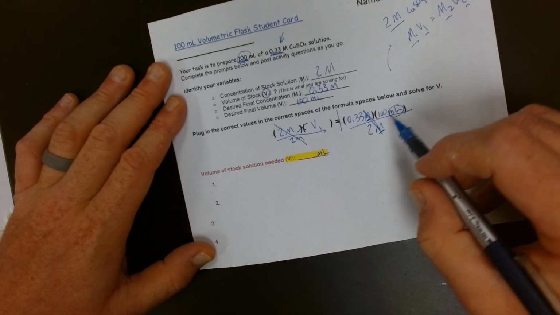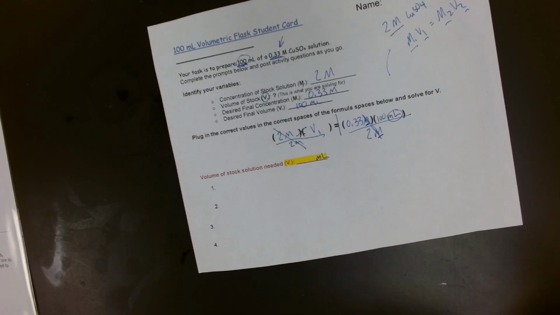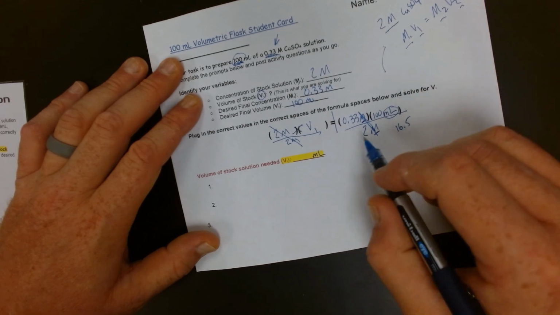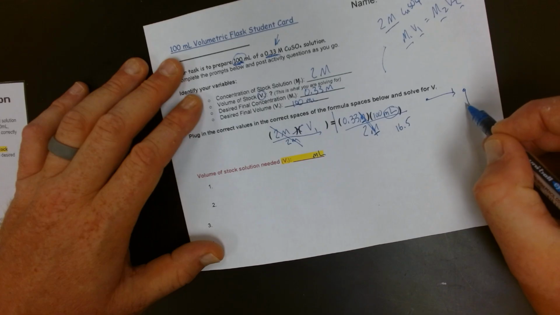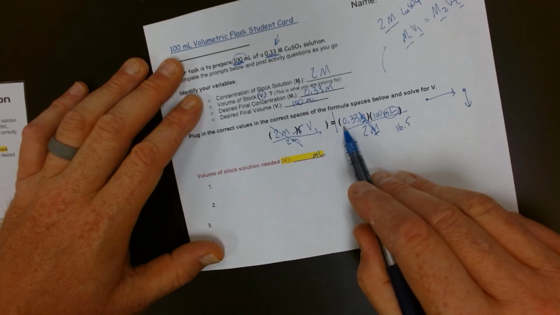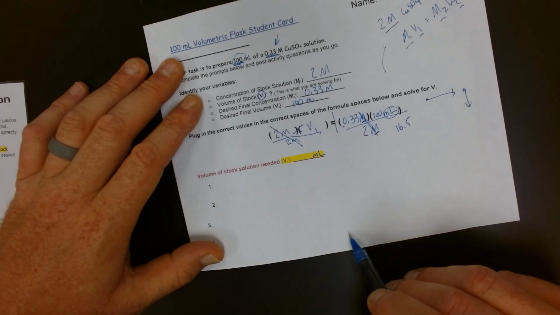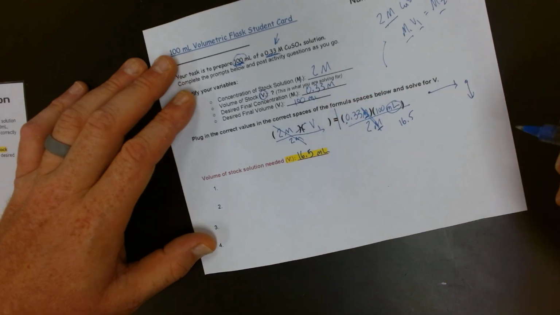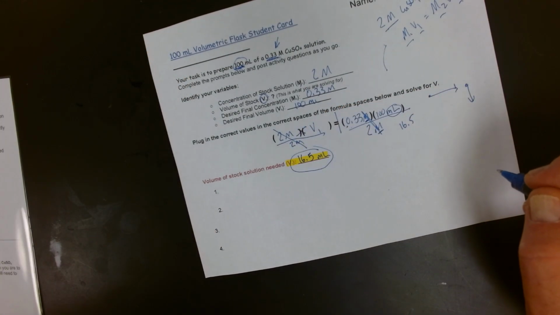From there, we just solve it. 0.33 times 100, which is 33. Then divide that by 2, and that will be 16.5. You do it just like you read a book. We read a book from left to right, and then we read down. So we do the top first, 0.33 times 100, and then we read down and divide that by 2, and our V1 is 16.5 milliliters. So this is the information we need to make our solution.